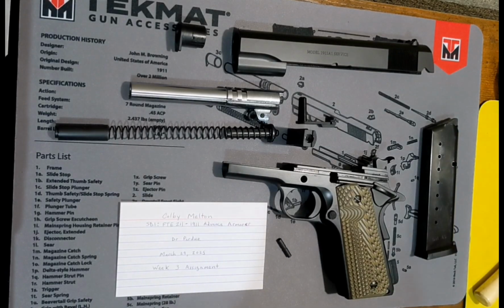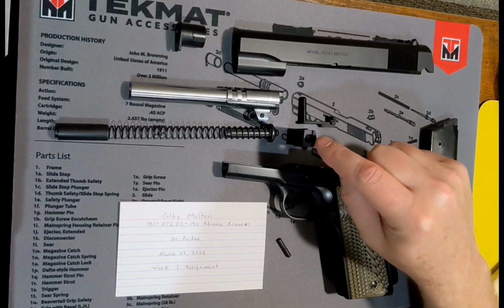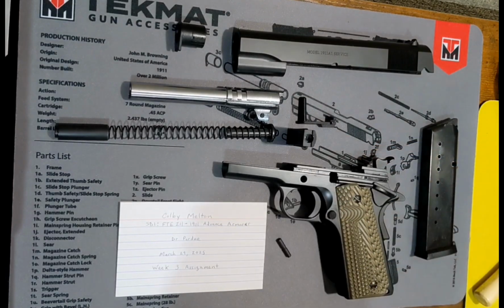Number 1, its critical dimensions are its overall height, width, the rail cut and track, the mainspring assembly well, the hole for the mainspring housing pin, and the hole for the mainspring pin.